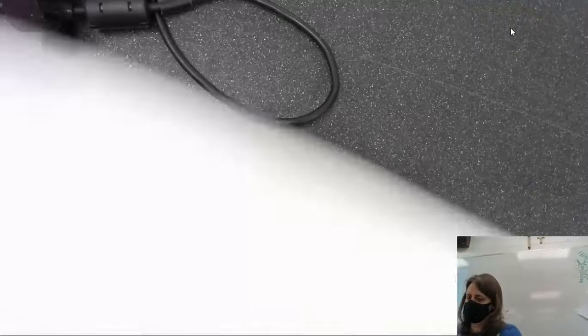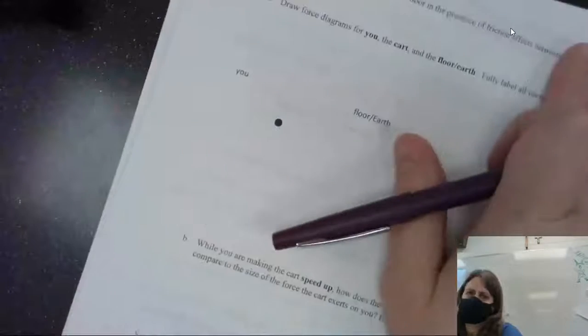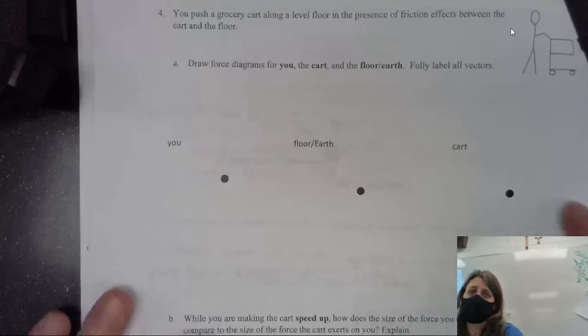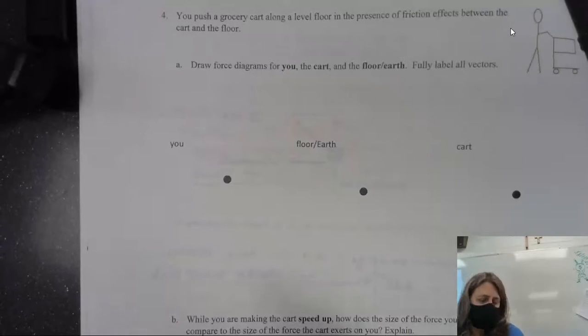Ooh, the shopping cart problem. Do you guys like doing this one? This is a little bit different way to think about it because you have to kind of think about what's happening with each figure in this problem. Okay. So you push a grocery cart along a level floor in the presence of friction effects between the cart and the floor. Draw force diagrams for you, the cart, and the floor, earth. Fully label all vectors.